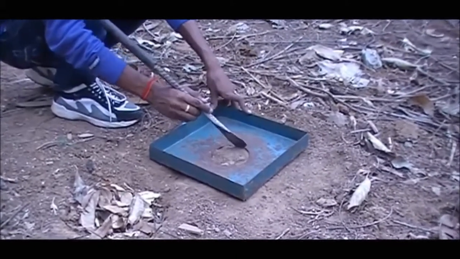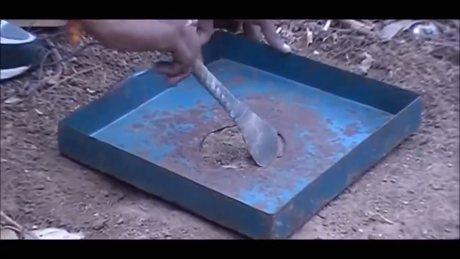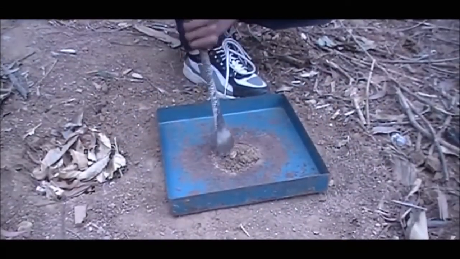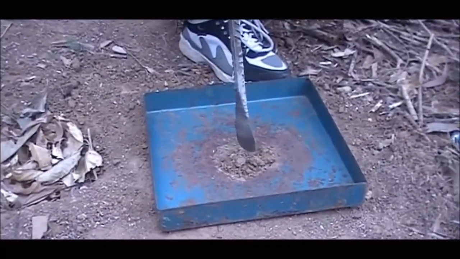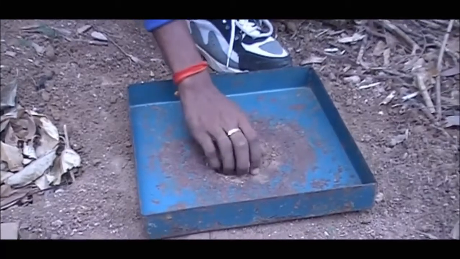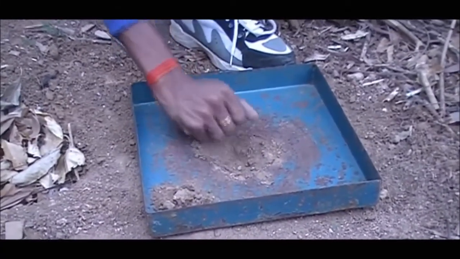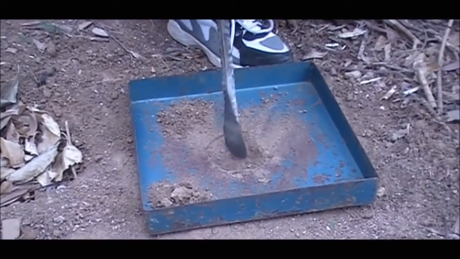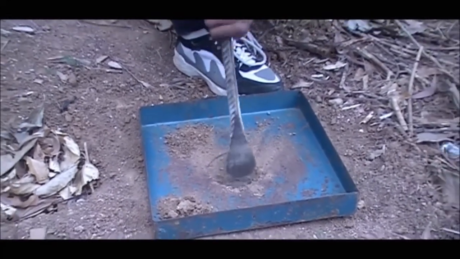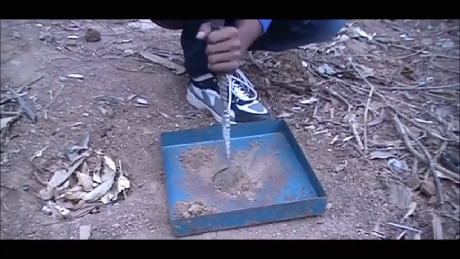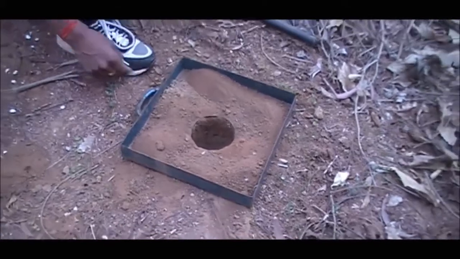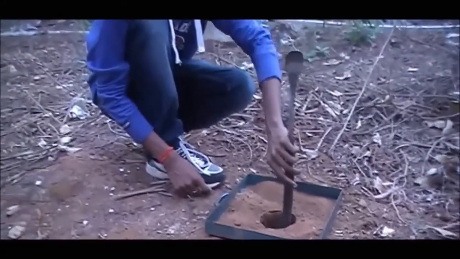Excavate a hole in the soil using the digging bar up to a depth of 15 centimeters, and collect the excavated soil into the tray. It's around 15 centimeters deep.